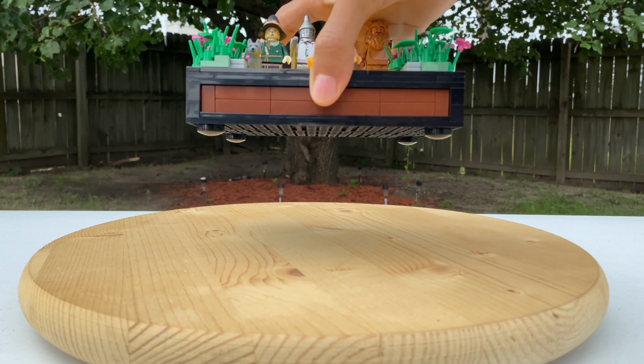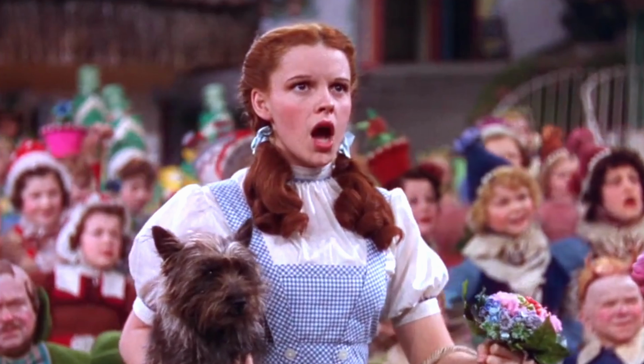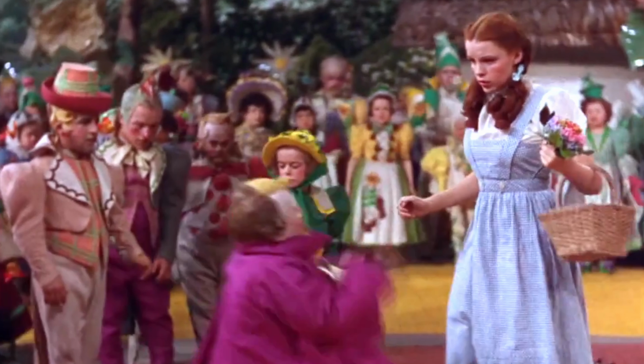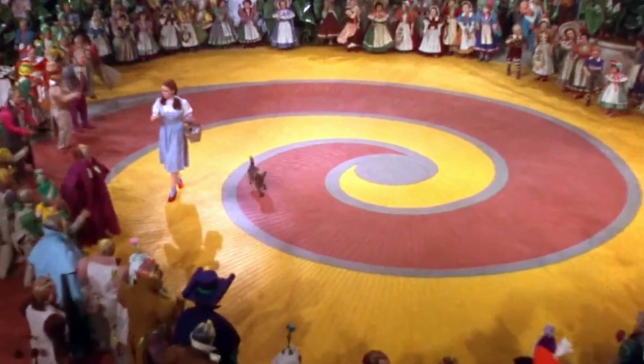So with this mock, I wanted to take a scene that was very iconic to the book and to the movie, something that would be easily recognizable and very memorable from the film, and that was the Yellow Brick Road. I feel like everybody knows what the Yellow Brick Road is. You will definitely be able to visualize it in your head as soon as you say that name.